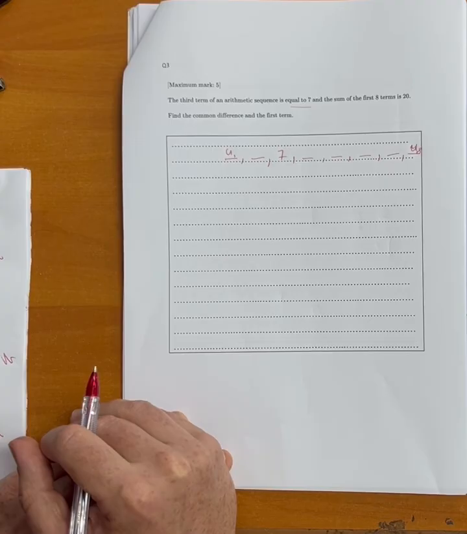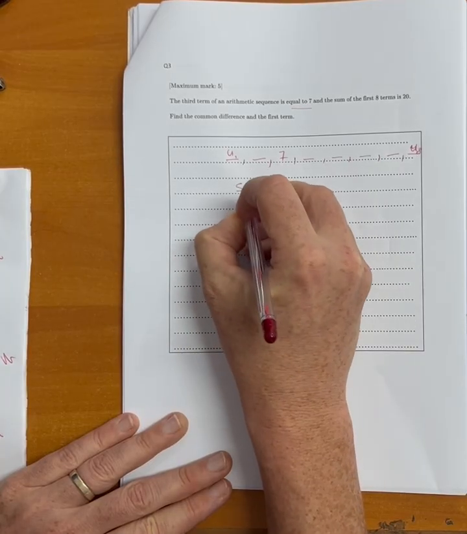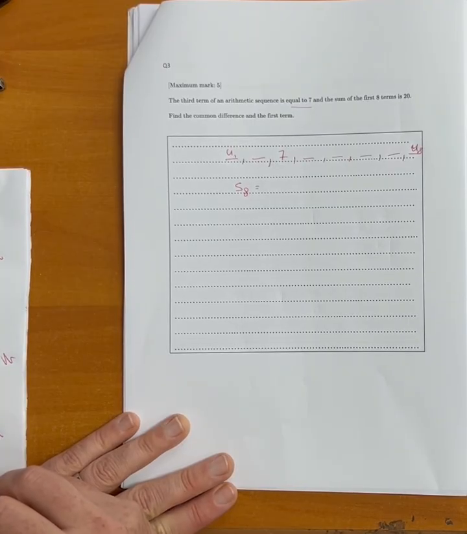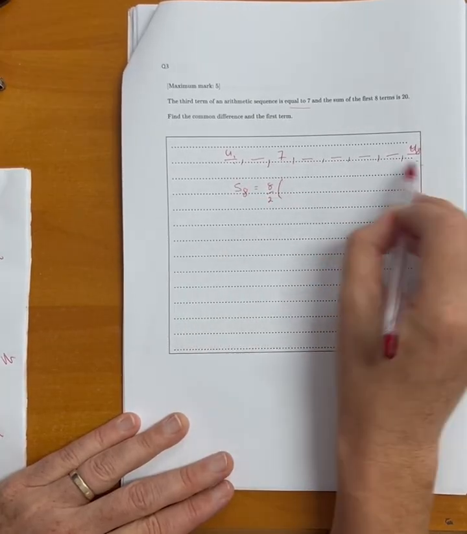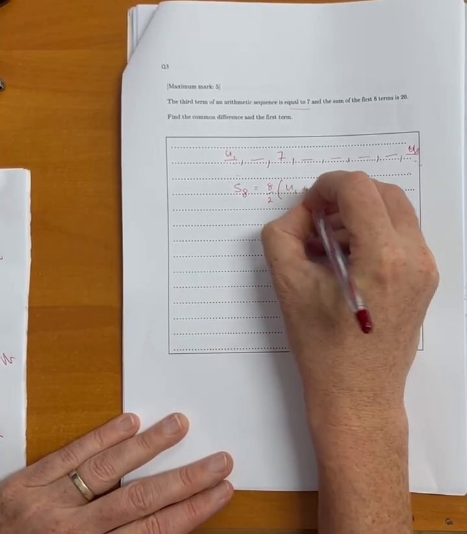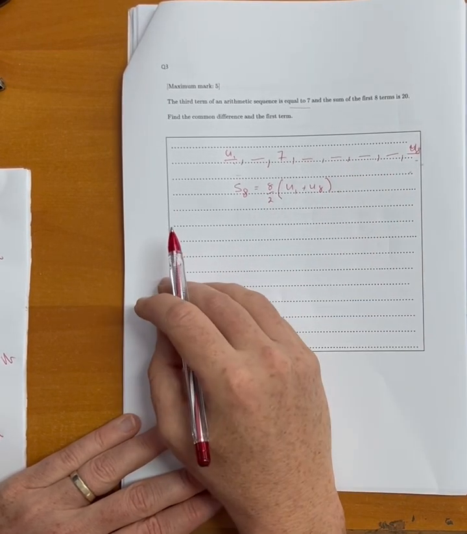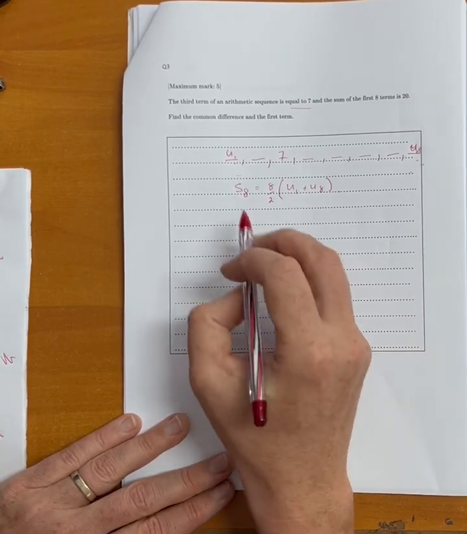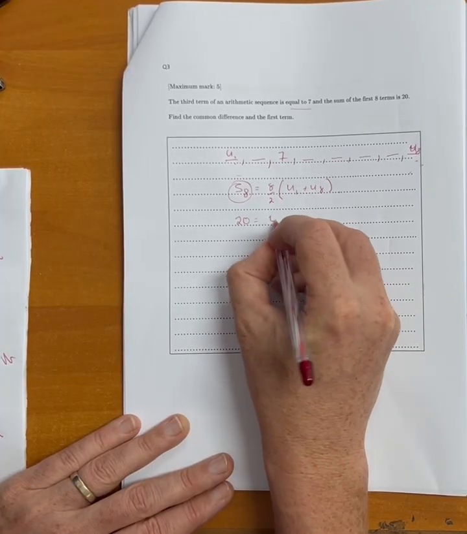All right. And so we can do a number of things here. We can use our formulas if you like. The sum of 8 terms formula is probably where I go to first. Is n over 2, isn't it? So that's 8 over 2. And we have these two, so it'll be U1 plus U8. Use the shortened one if you have it, the second one of the two. I don't have U1 or U8, but I do know the sum of the first 8 terms is 20. So I have 20, and 8 over 2 is 4.